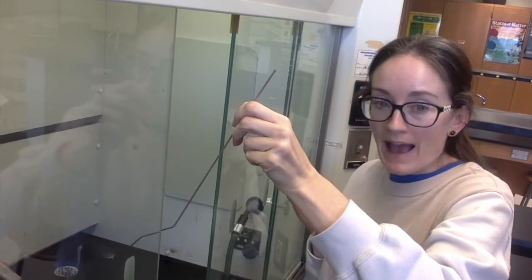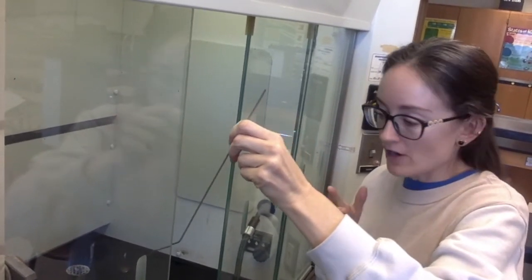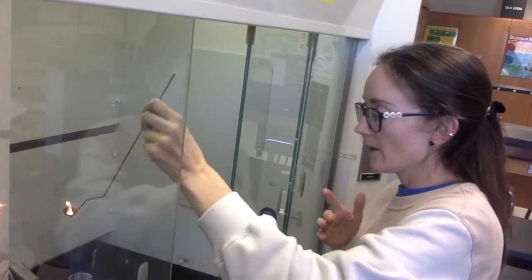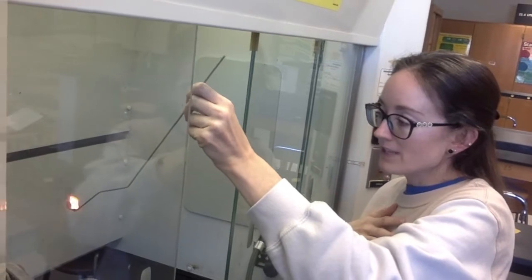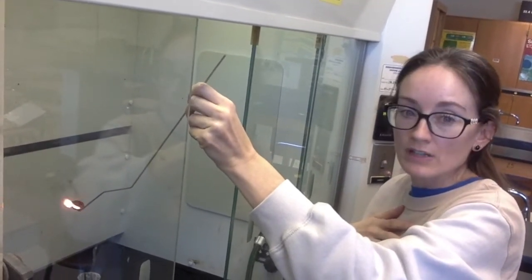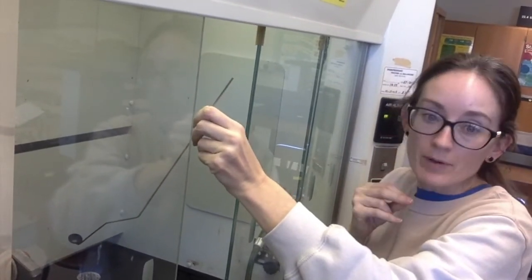I'm going to go ahead and put it back in the flame and see if it decomposes. You're going to look for a fire as your evidence. Okay, I don't know if you guys can see that, but it's now out of the flame and it's still burning, which means the substance is decomposing. So for covalent, it has a low melting point, and yes, it decomposes.